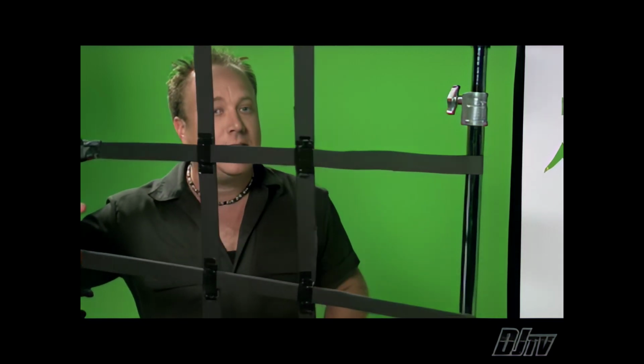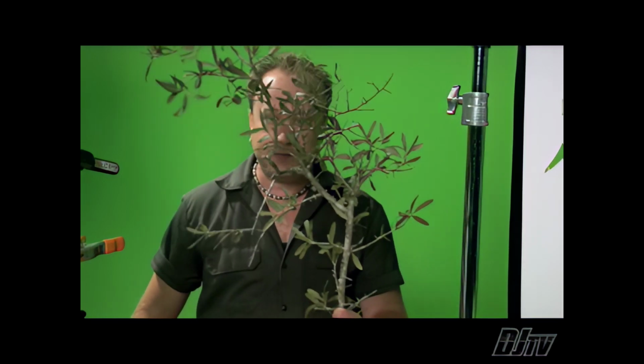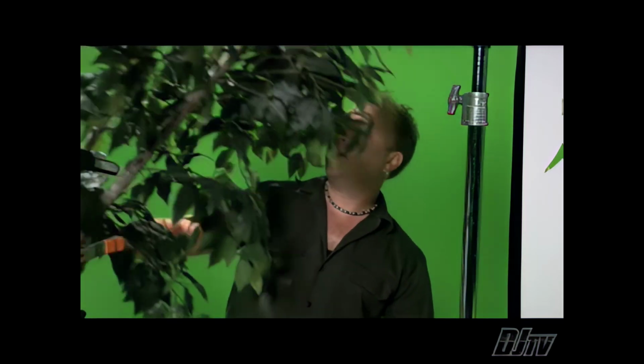Now, just about any object that casts a shadow can be used as a cookie. You can use foam core, cardboard, a dish towel holder, or you can go snip a limb off of the nearest tree. If you're against harming a tree, you can always opt for the fake ficus, but they're a little more expensive. Now, once you pick your pattern, you've got to know where to put it. Let's take a look.